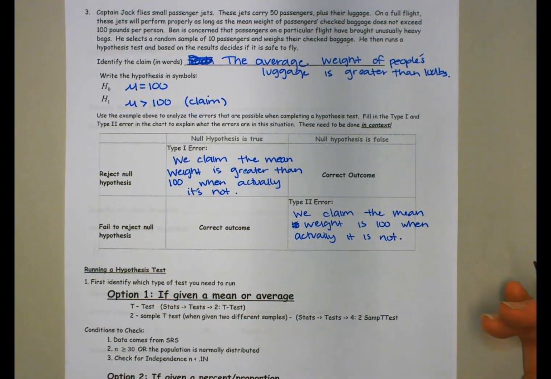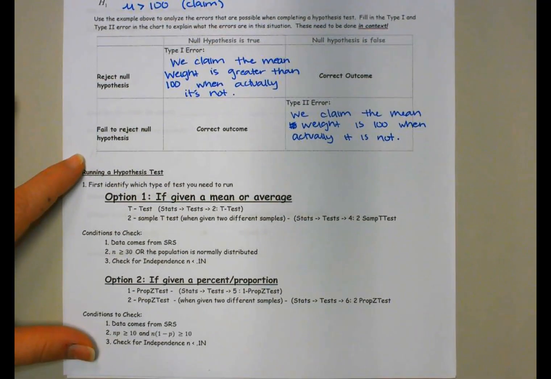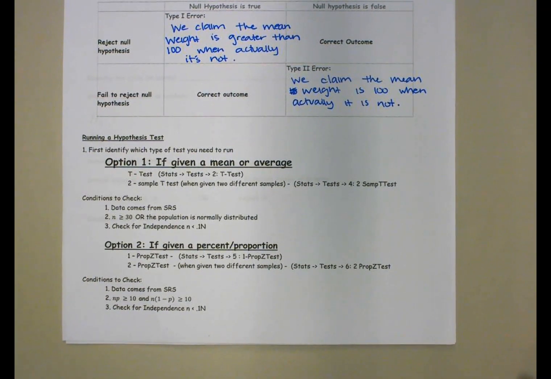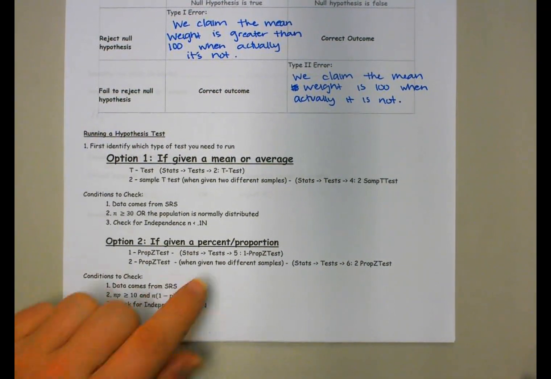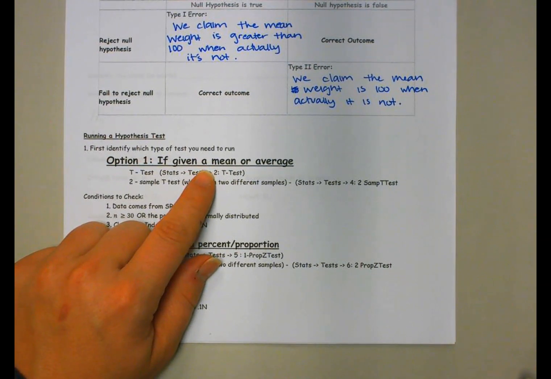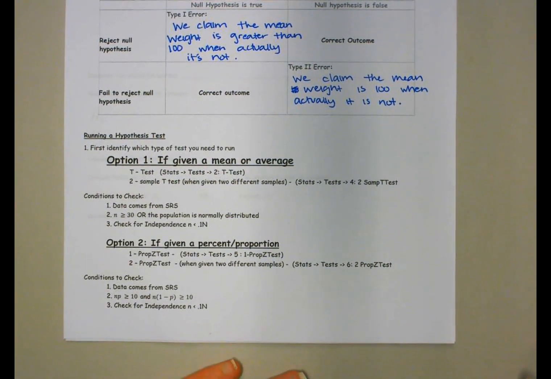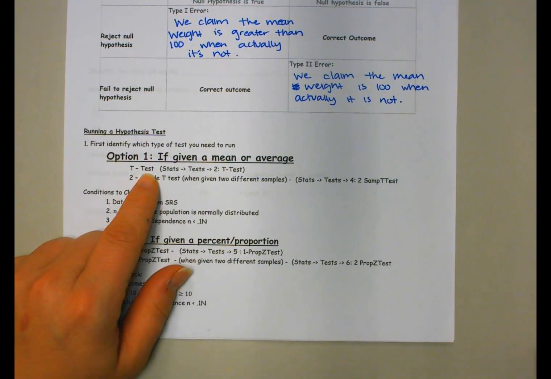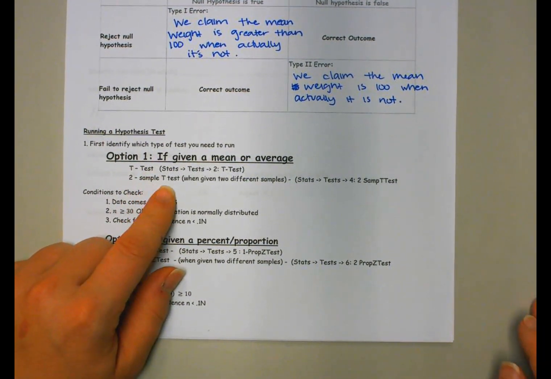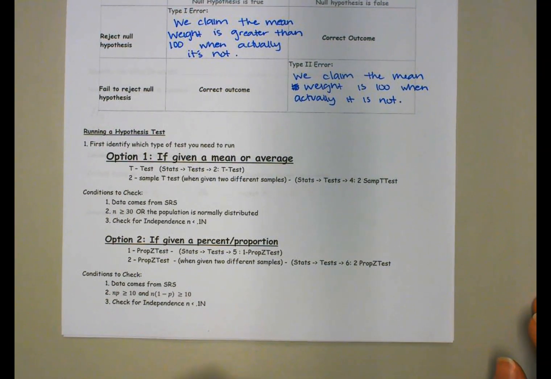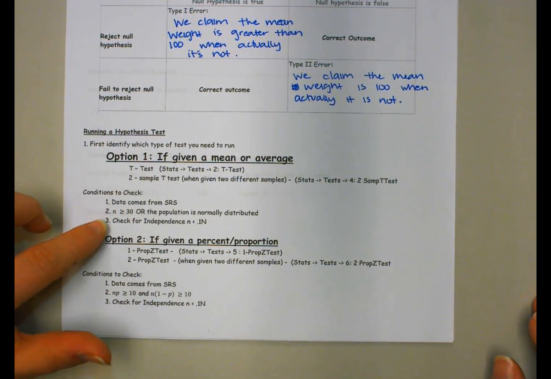Okay, so hopefully that was a good run through or review of writing our null and alternative hypothesis, as well as identifying those type 1 and type 2 errors. So from there, we had two hypothesis tests that we potentially have learned to run, right? Option 1 is if we're given a mean or an average, then we're going to run a t-test. We're either running a t-test if we're only given one set of information, or a two-sample t-test when we're given two different samples. And these are our conditions for our t-test.